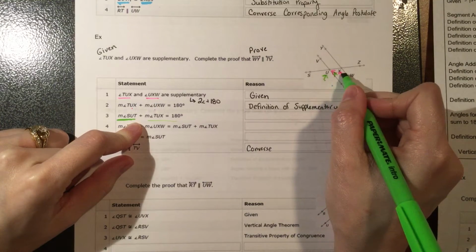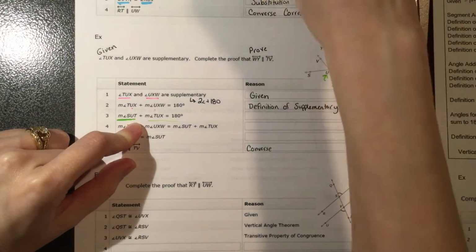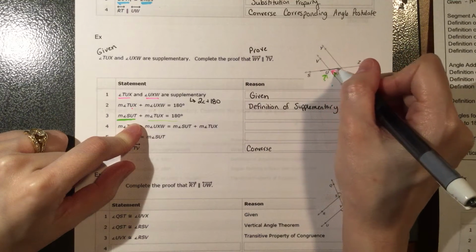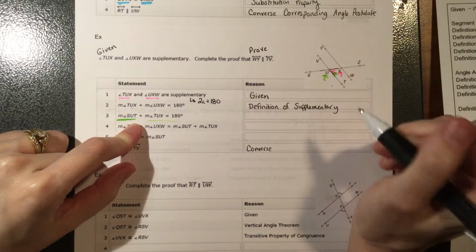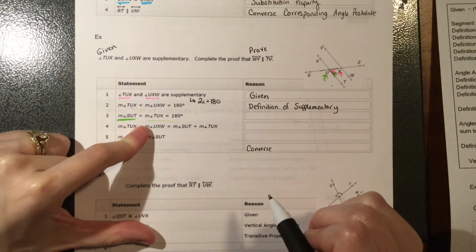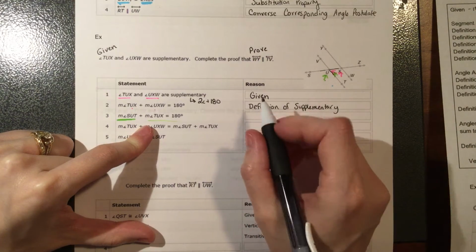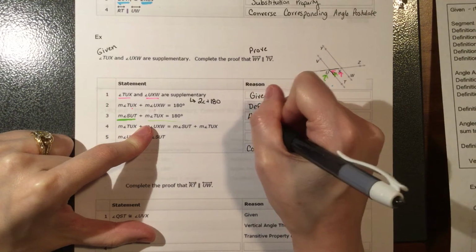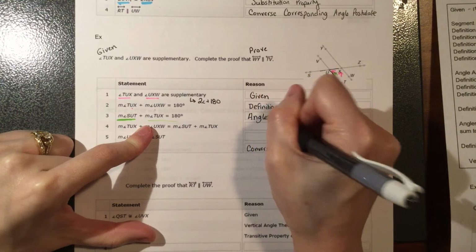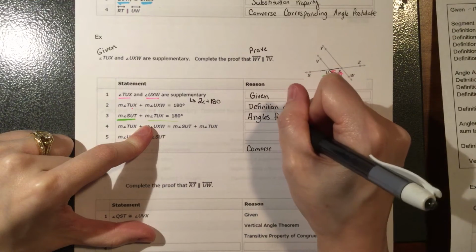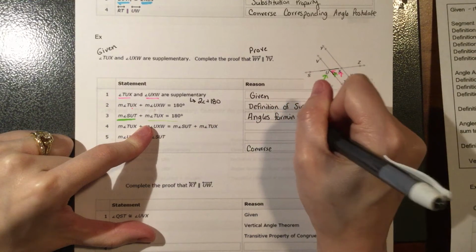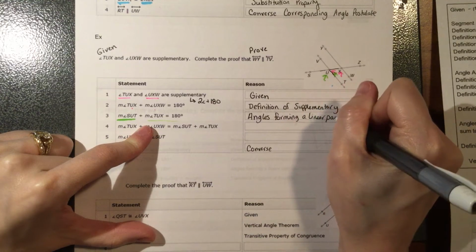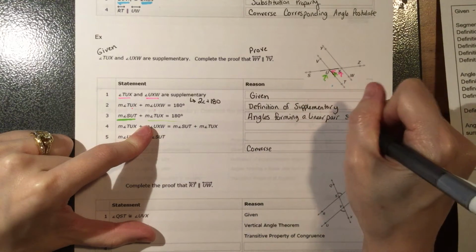So that angle is going to be with that angle right there. So we know, looking right here, that those equal to 180 degrees because those are linear pair. And if we look at our list for linear pair, it's going to be angles forming a linear pair sum to 180 degrees.